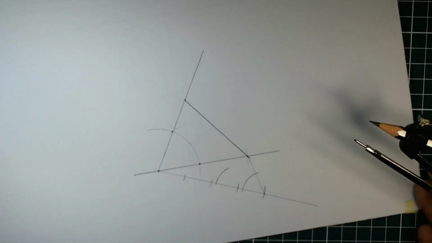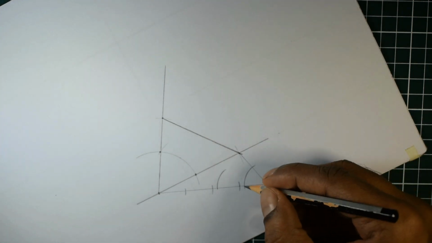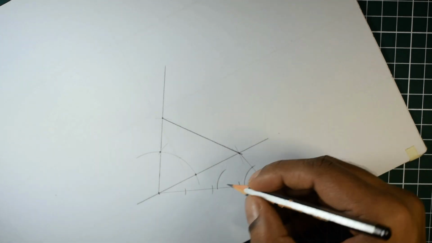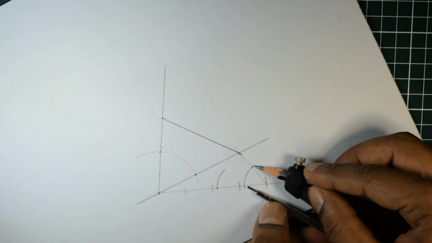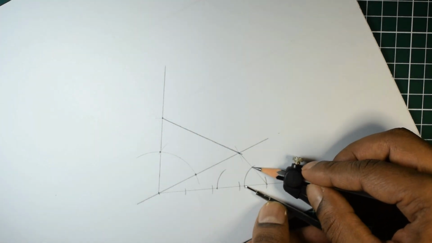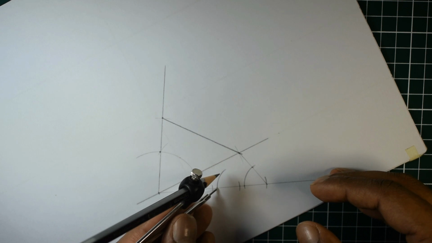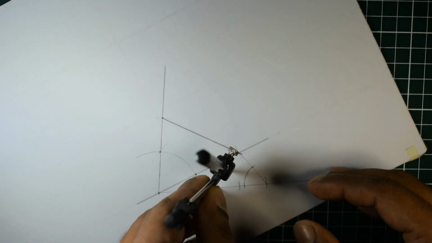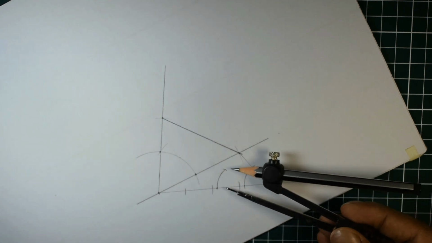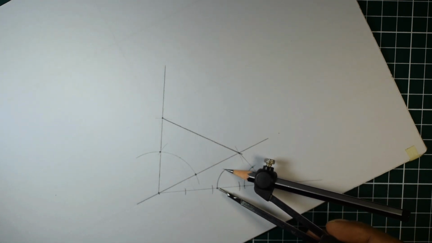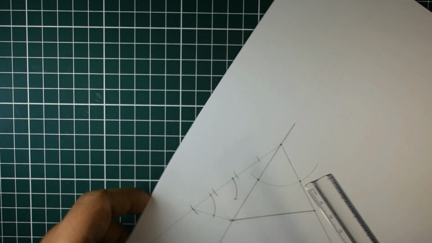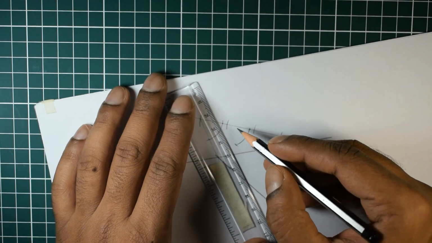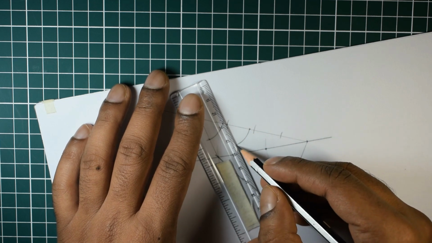Measuring those 2 points, it's point 1 and 2. So from point 3, whatever the length of point 1 and 2 is, the distance between them, from point 3, cut an arc. So that would give us the required set of points to draw a parallel line. So that would be your parallel line.